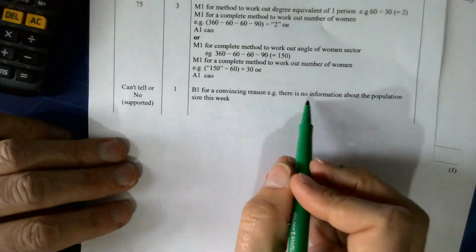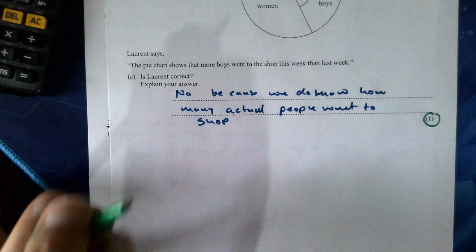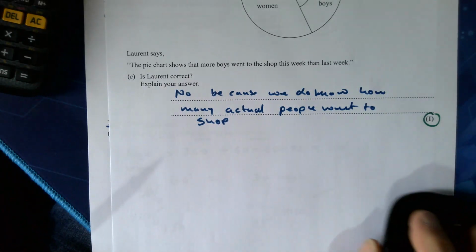A convincing reason is there is no information about the population size. We do not know how many actual people went to the shop. That is saying the same thing. Brilliant. Well done, guys. Let's get on to the next.